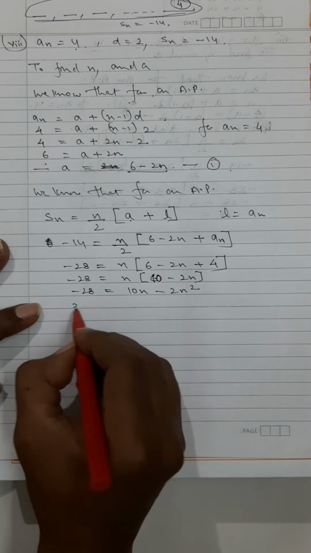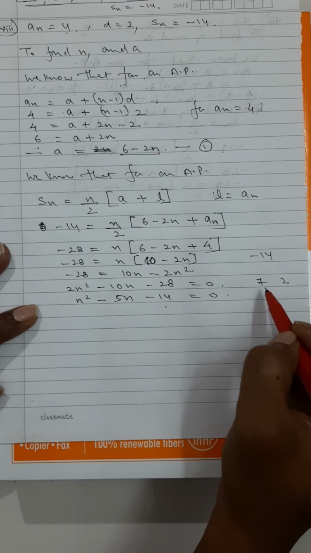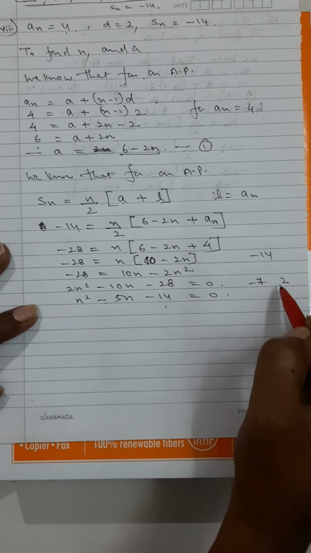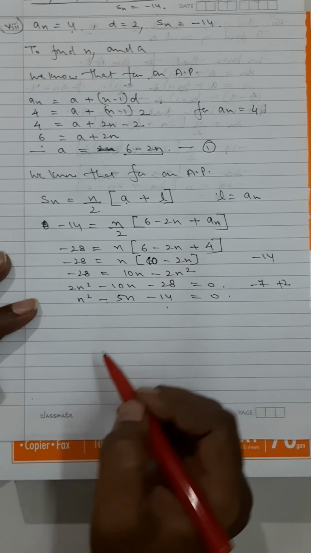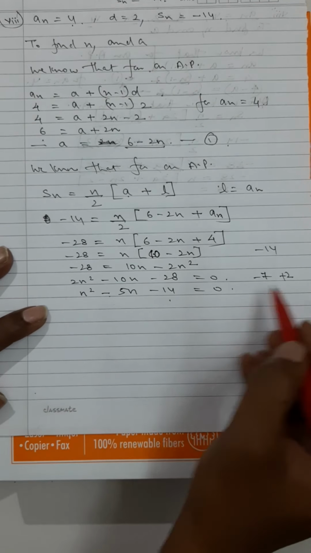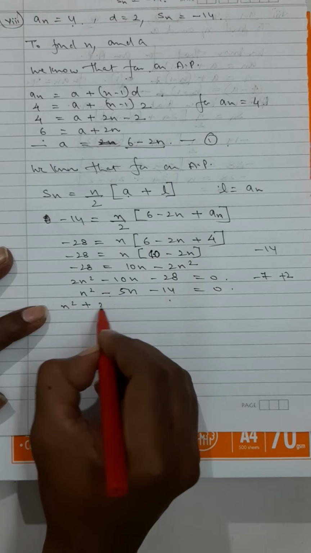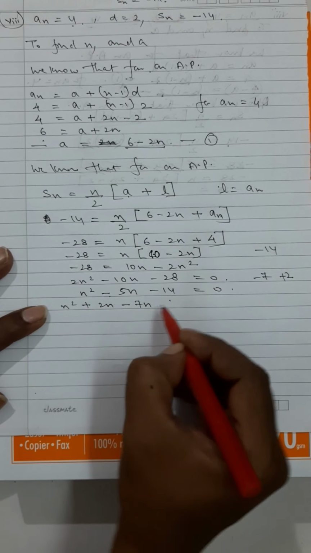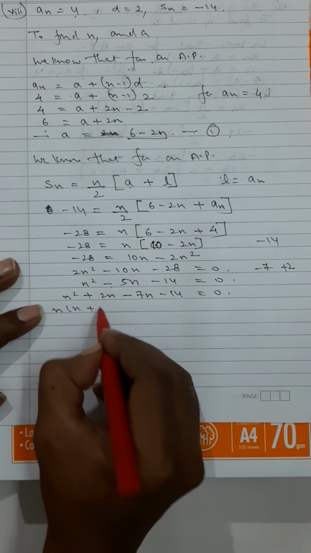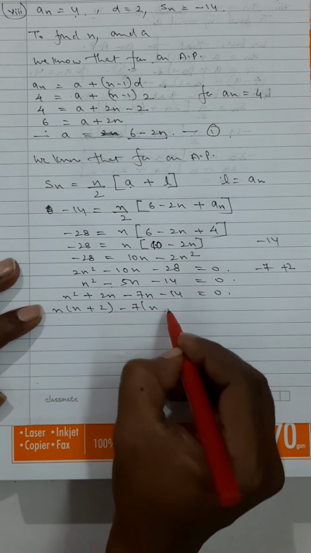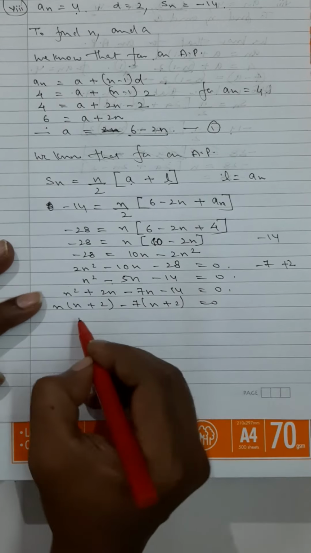Dividing throughout by 2. So 7 2s are 14. This is minus 14 we require. Sign of the greater number comes over there. This will be plus. So I'll get minus 5n, and then this will be minus 14. So what do I get over here is, I'll take 2 forward, n square plus 2n minus 7n minus 14 is equal to 0. n is the common factor, n plus 2 minus 7 n plus 2 is equal to this.